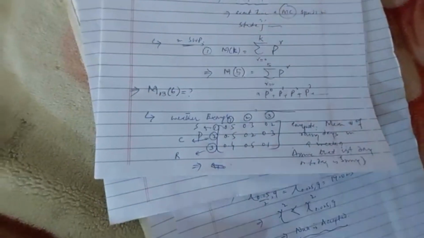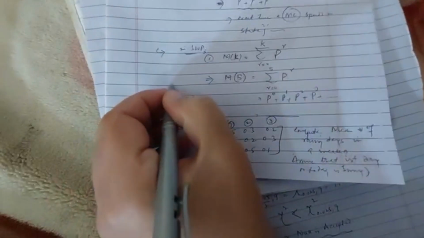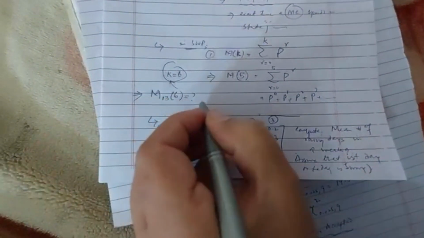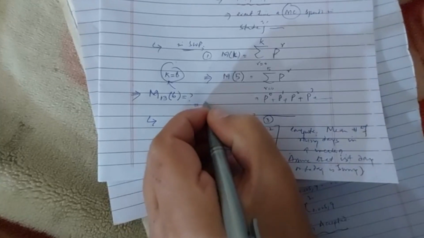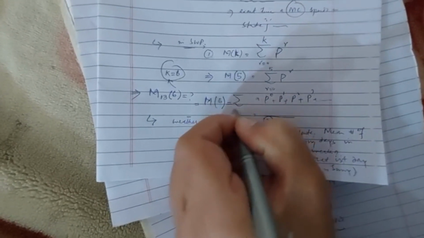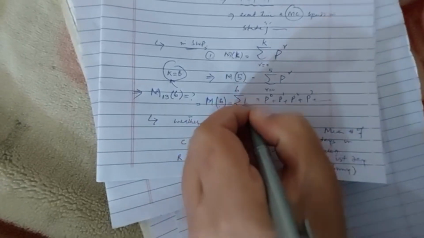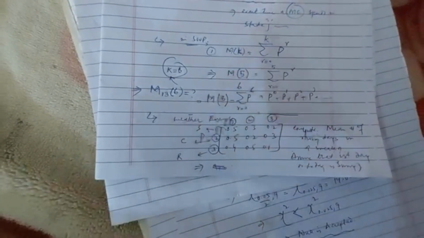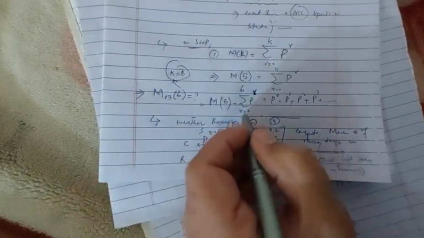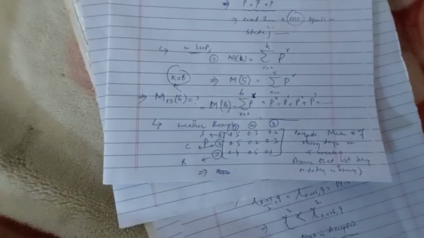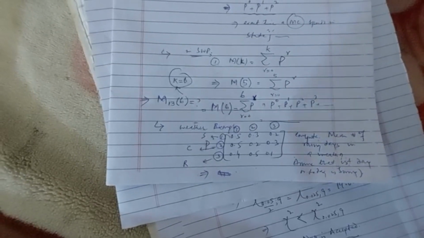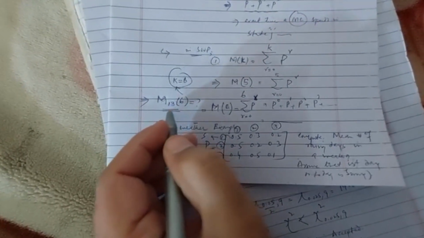So k here is equal to 6, and we need to find M of 6, which is equal to the summation of r equal to 0 up to 6 of the probability matrix raised to the power r. It will place the values of r from 0 up to 6, so it will get us the exact value.